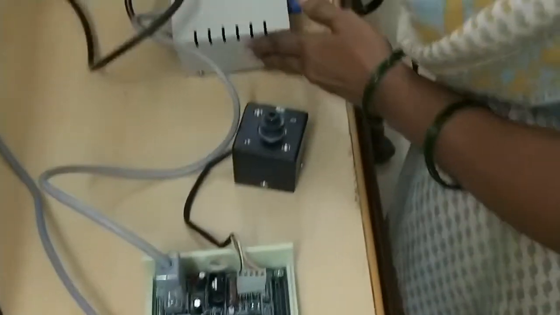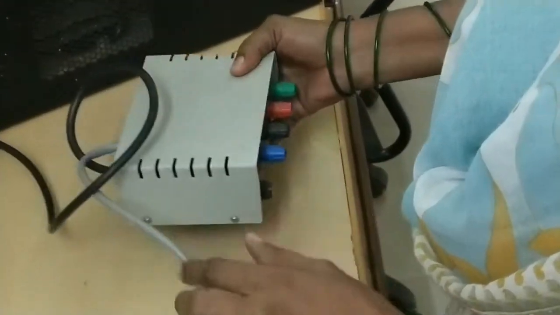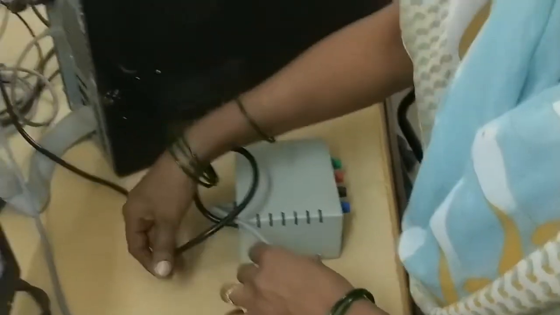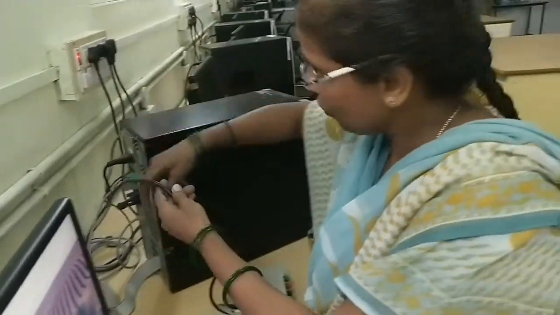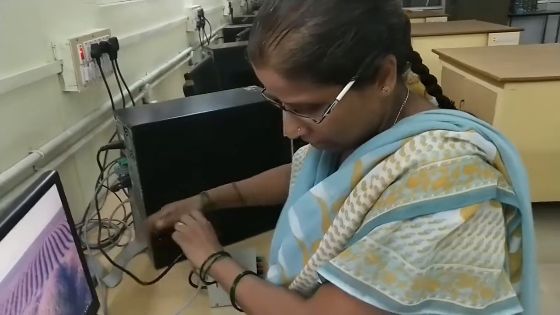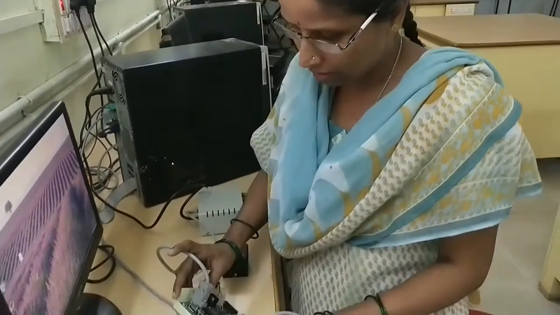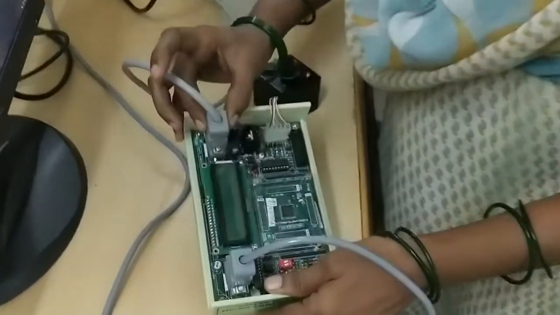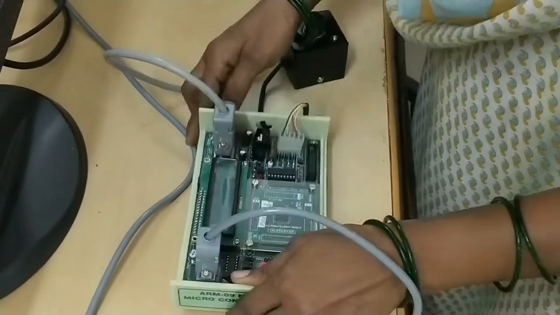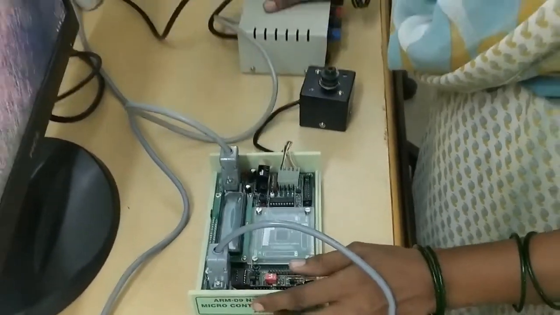Next we are using the power supply. We give power supply through the switchboard, and another one is there. See, we have to give the system power supply here. We have to fix this one. Okay, these are the hardware connections.